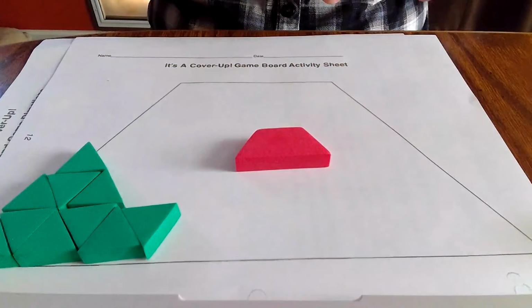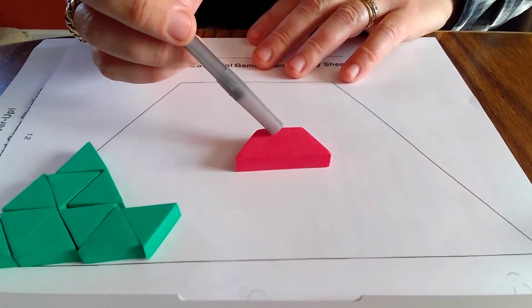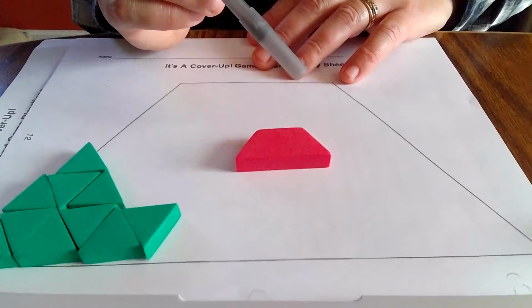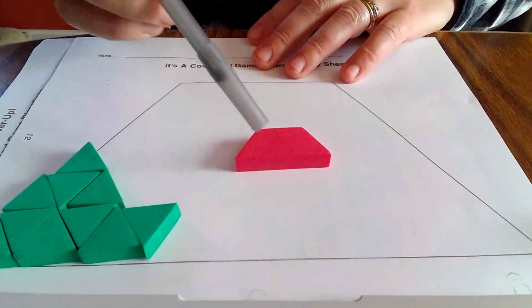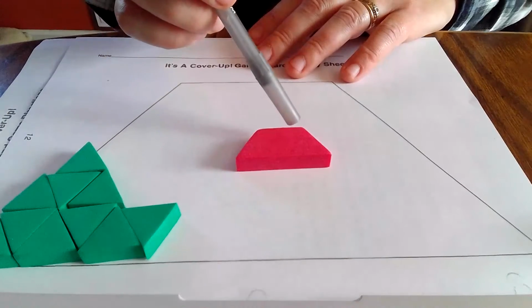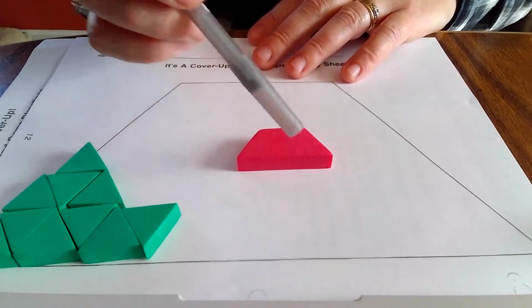A trapezoid also has 1 pair of parallel sides. It also is a quadrilateral because your trapezoid has 4 sides and 4 angles.